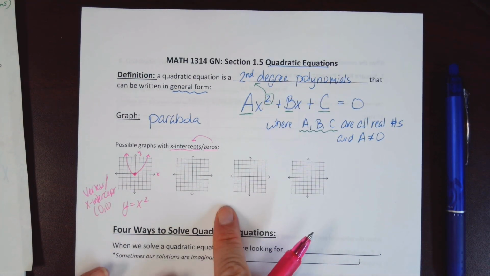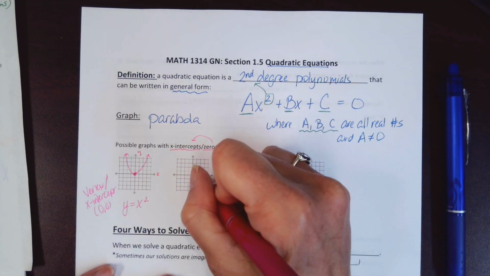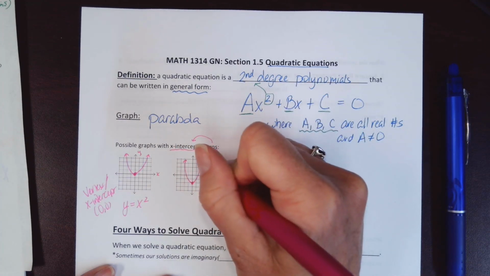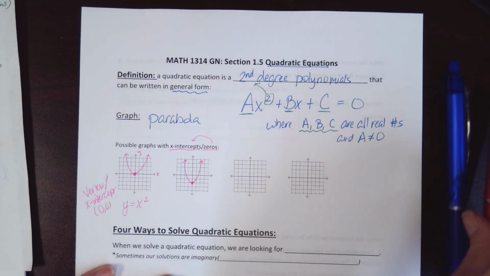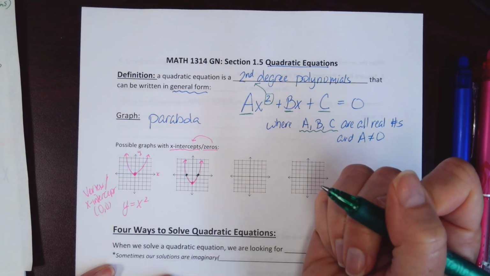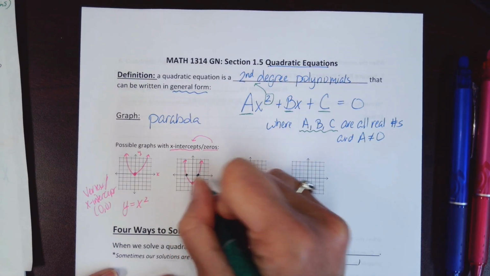Another option, if my vertex is down here and the parabola opens up, or if the parabola was upside down and the vertex was high and it opened low, I'm going to have more than one x-intercept in that case. There's my x-intercepts right there. My vertex I took care with.